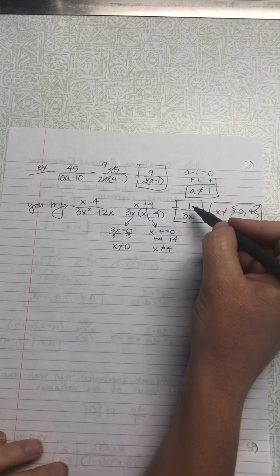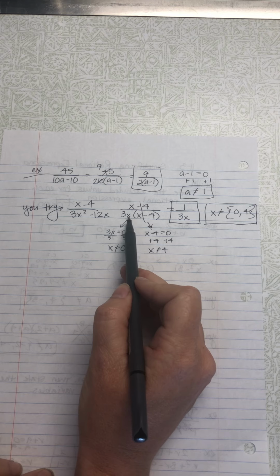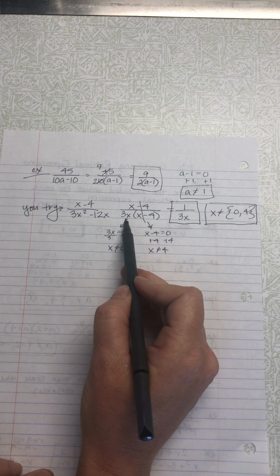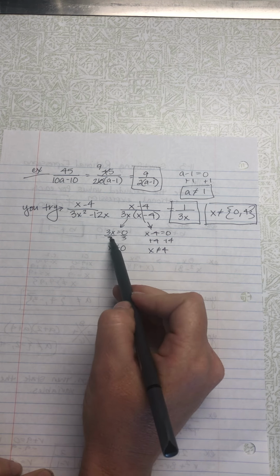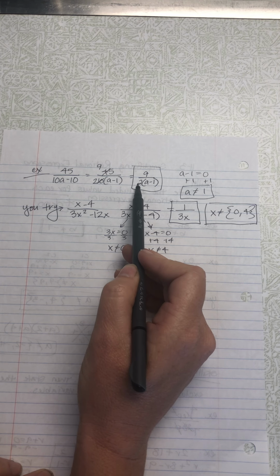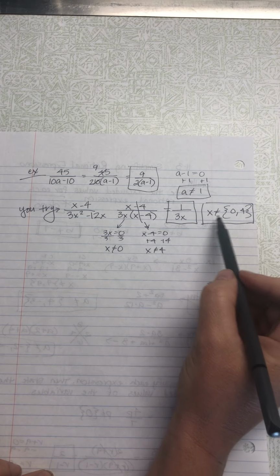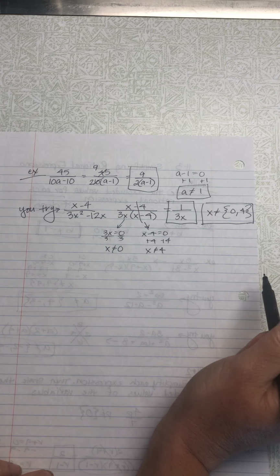The answer for this one, simplified, is 1 over 3x. And then when you solve for both of these, both factors have variables, so you have to set them both equal to 0. That's what was different from this; this did not have a variable. So you get 2 answers for your set of numbers that x cannot be equal to.